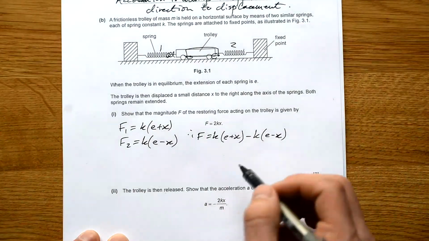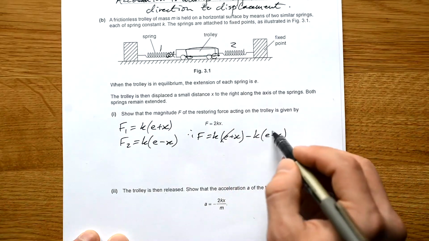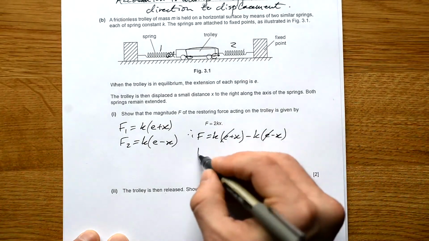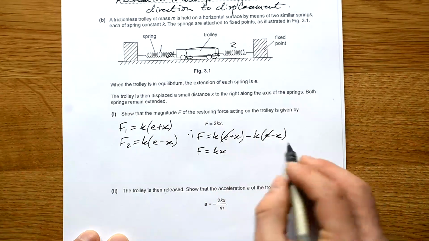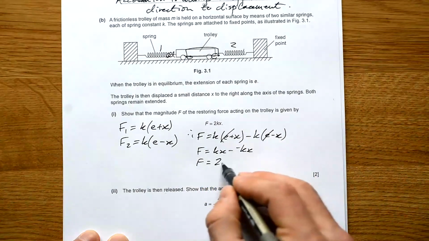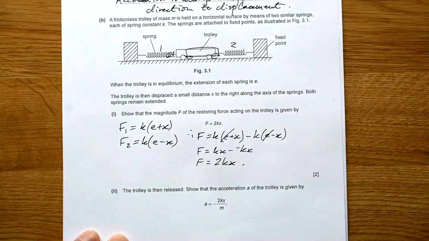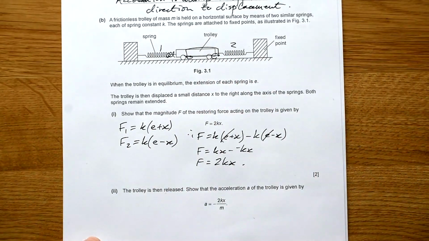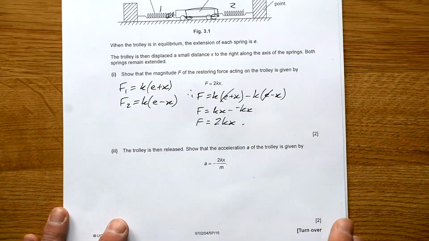You can probably see that the e's are going to cancel because we're subtracting them, and we're going to end up with F equals kx plus kx. So that gives us 2kx. So, a bit tricky conceptually, those kinds of questions, but you've just got to think what the forces are individually, then find the resultant. Part 2, the trolley is then released.